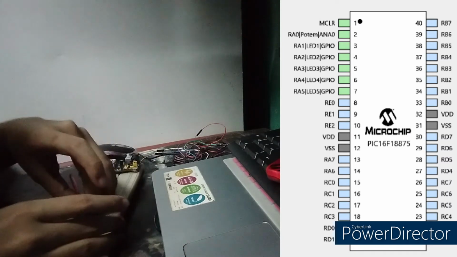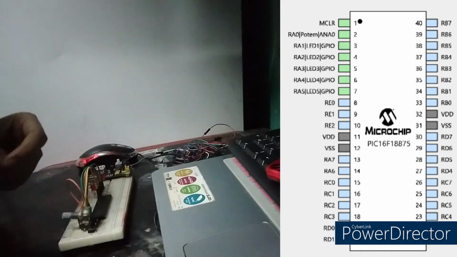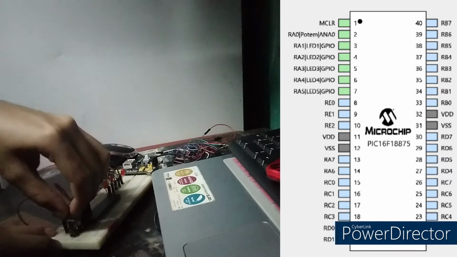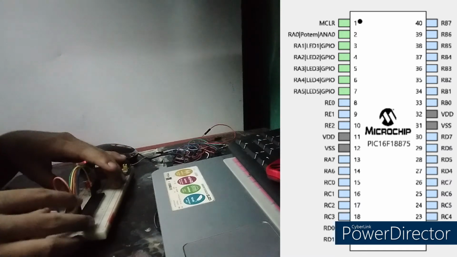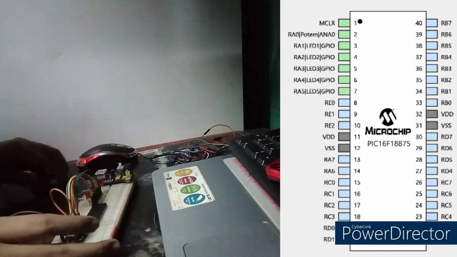So here, this one, and the first terminal of our potentiometer should be connected to the positive terminal of our voltage supply here. And then the third will be on our ground. So let's connect it properly. Make sure that all of the components are connected properly. Okay, let's fix it. And for the third terminal, let's use a gray wire here.